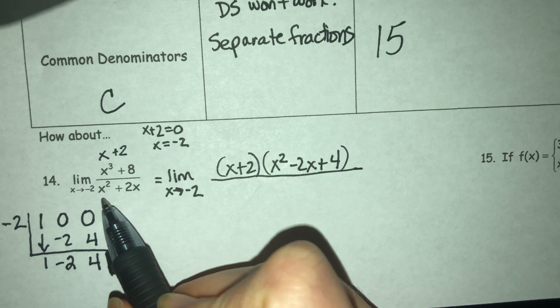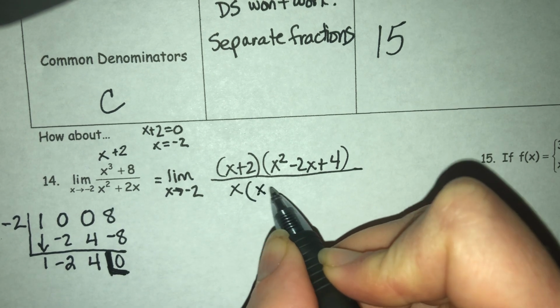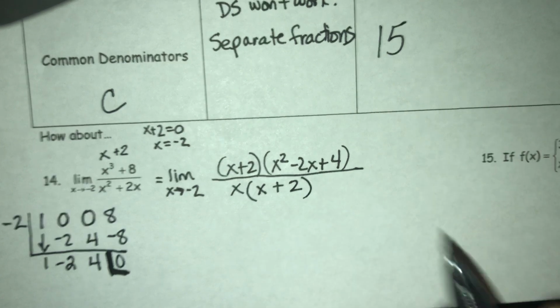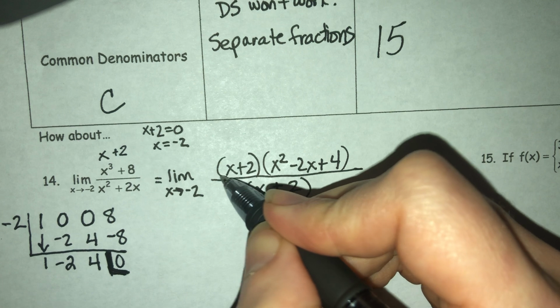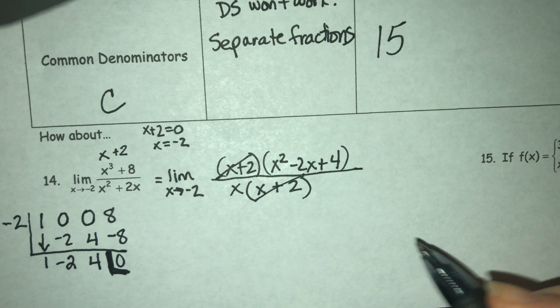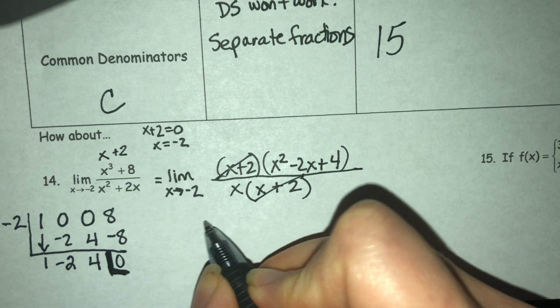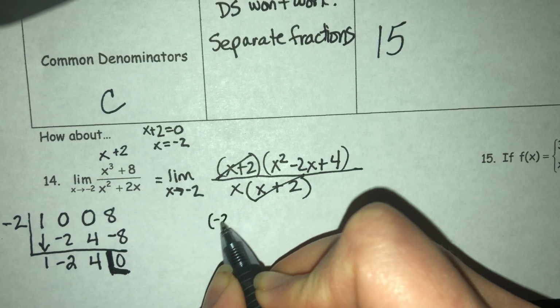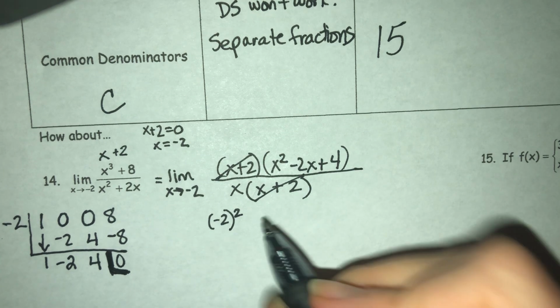Now our denominator has a greatest common factor of x, and if you pull that out, you're left with x plus 2. So we have a common factor of x plus 2 in the numerator and the denominator, so we can simplify that out. And at that point, we're ready to use direct substitution. Watch when you're subbing in a negative number because the negative needs to be squared along with the 2.